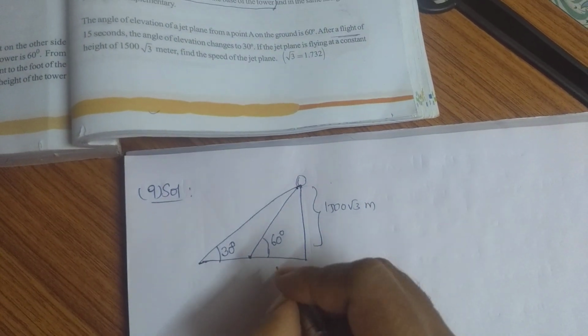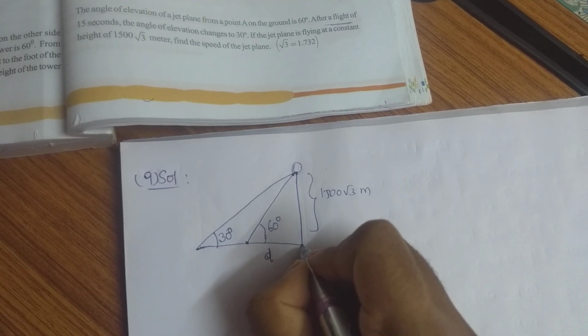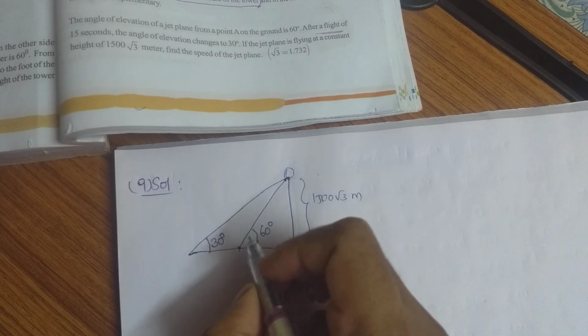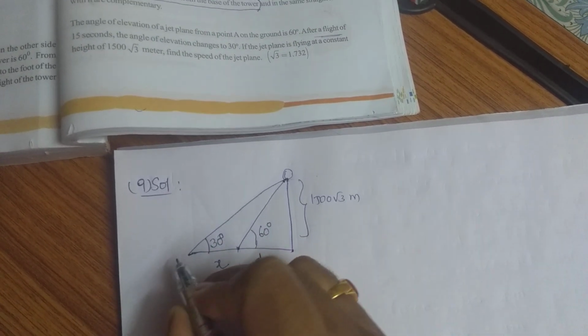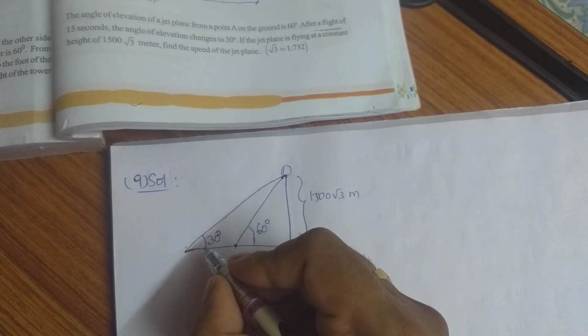Initially, let us think that the initial distance from this point to here is x. Later, it travels some more distance, such that it reaches this point. From this point, the angle of elevation will become 30 degrees.